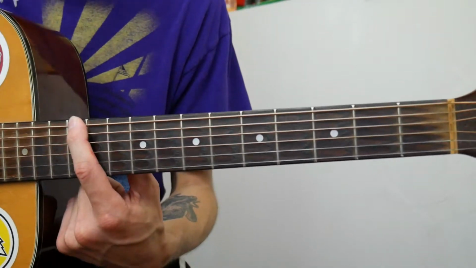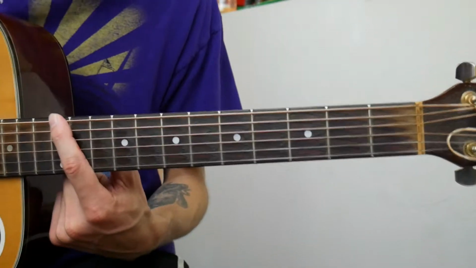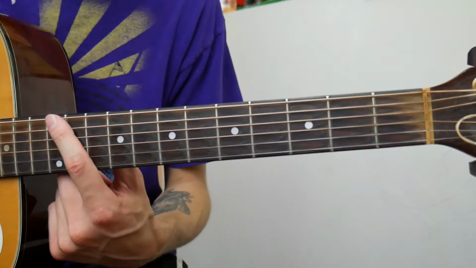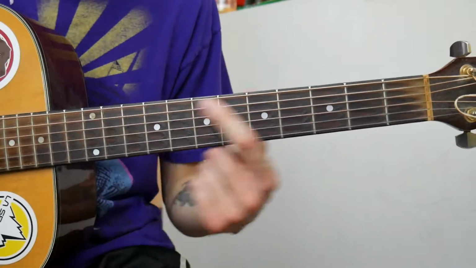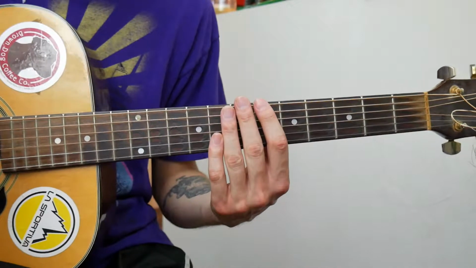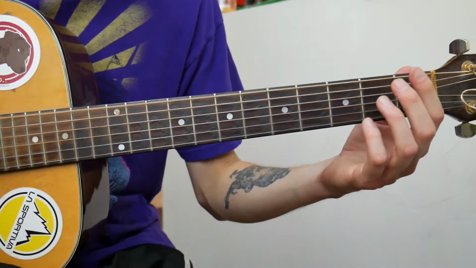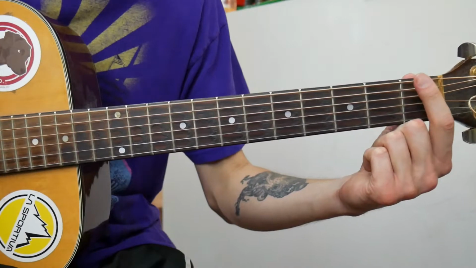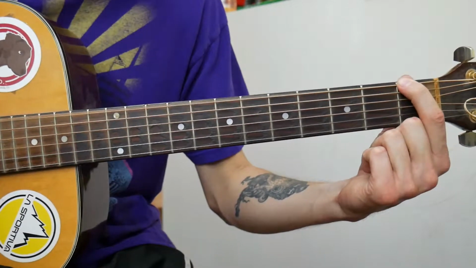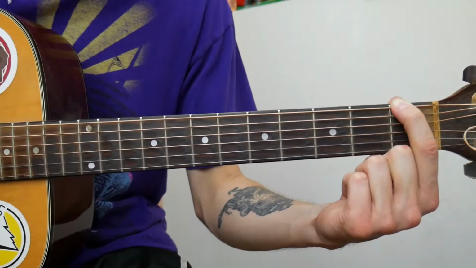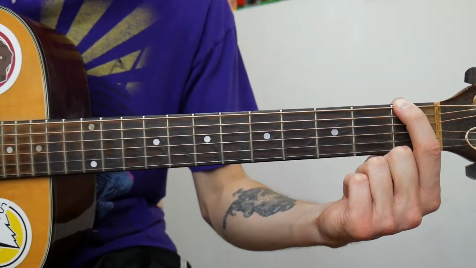I'm just going to go up that one more time, and then we'll go down each note. So we've got this open E. We're going E to F. It's just going to be a half step. F to G, whole step.